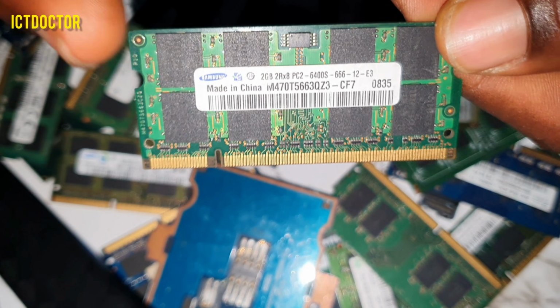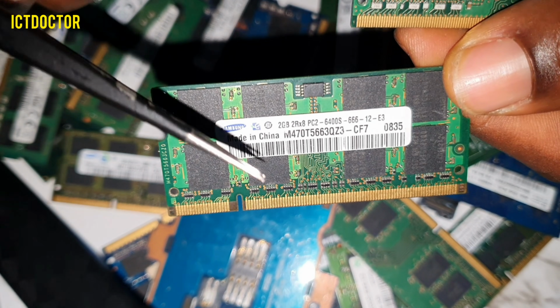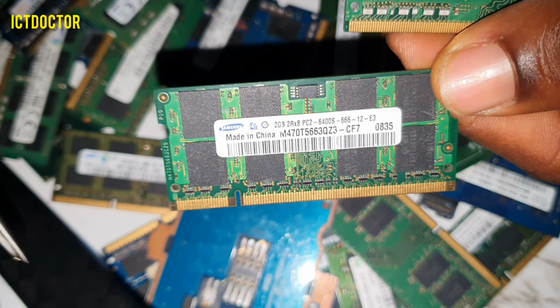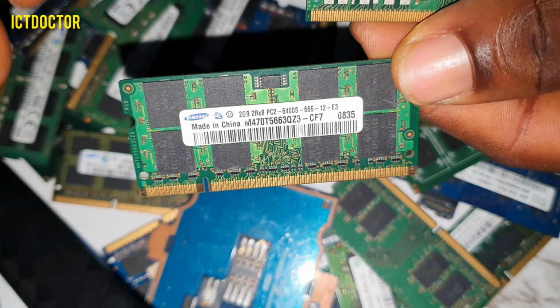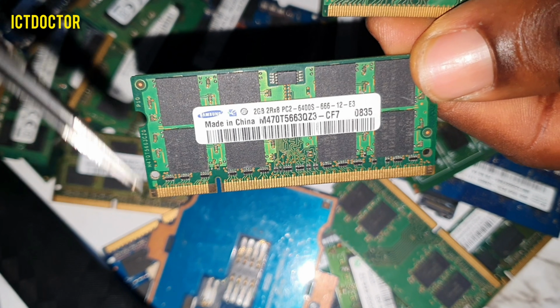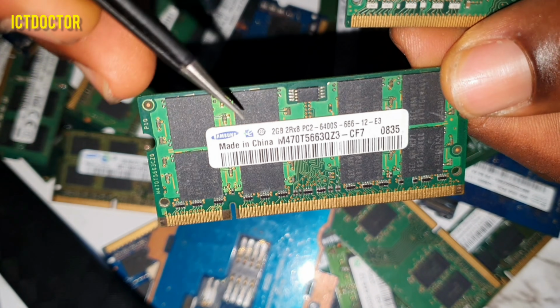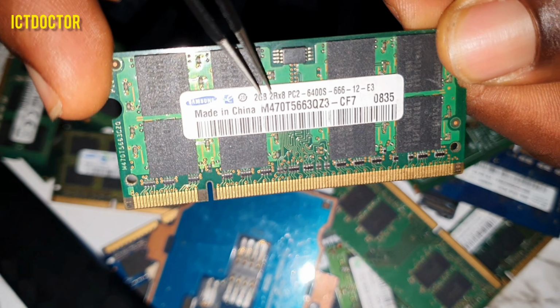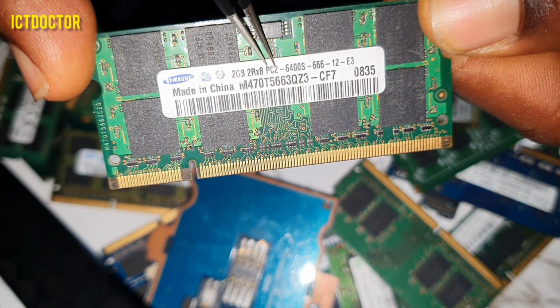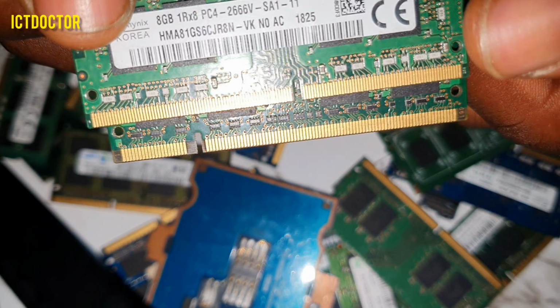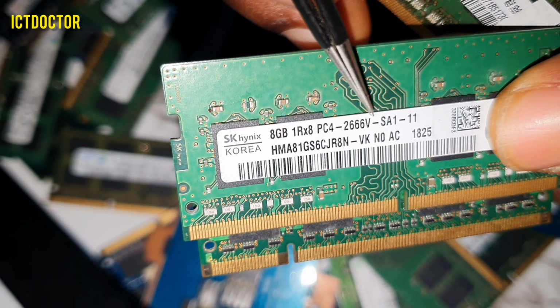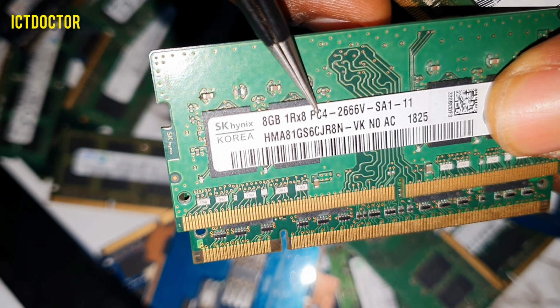Let's assume you want to upgrade your system RAM. Now you open the box where the RAM is installed on the motherboard. When you open it, look at the previous RAM there, bring it out if possible. Look at it very well. You will see something like, as we have PC4 now, something like PC4L.